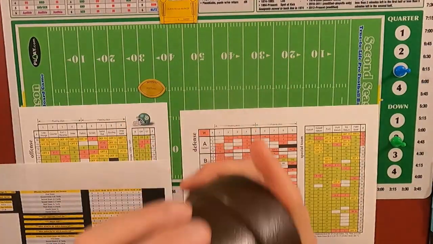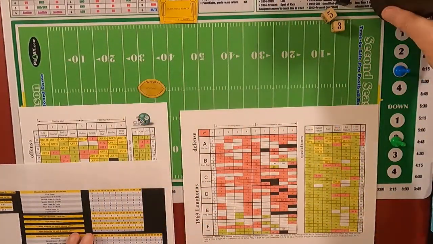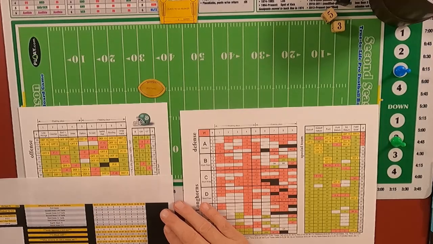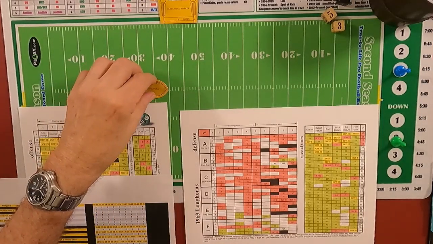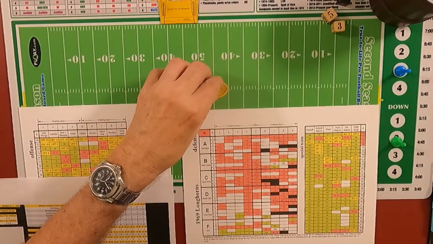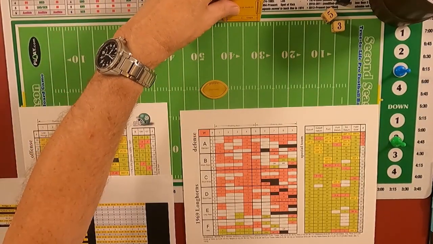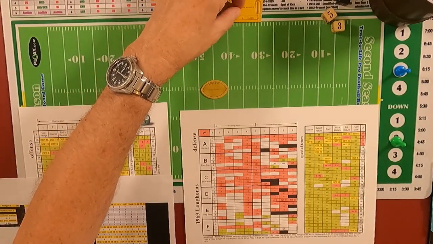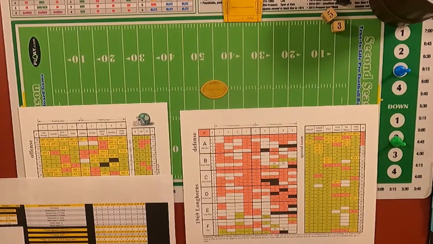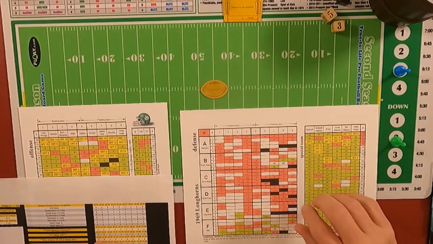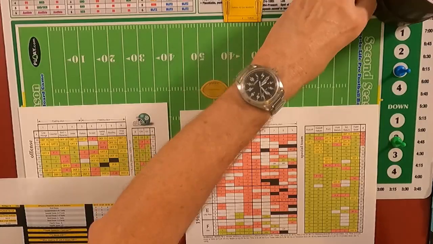He finally sprung something here. 18. 23 makes it 21. Puts him at the 40. First down. Biggest gain of the day for Michigan State.